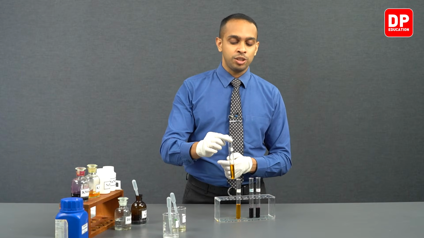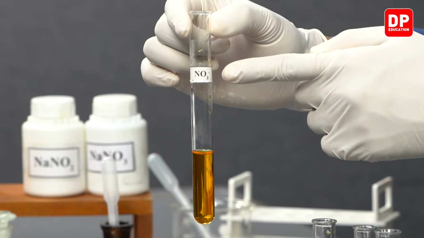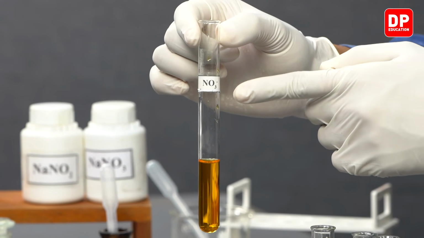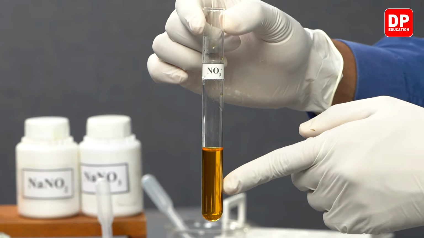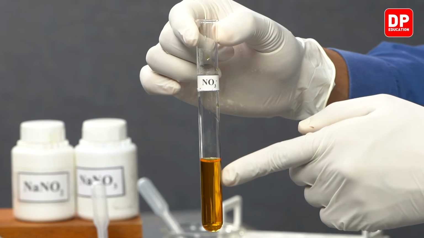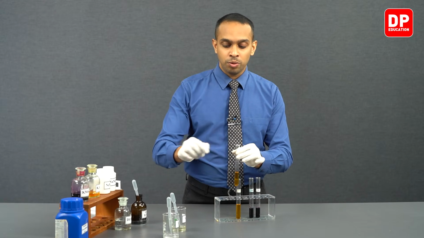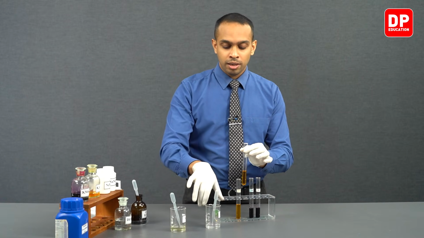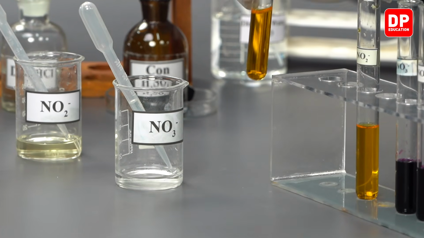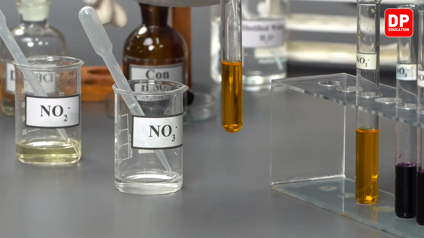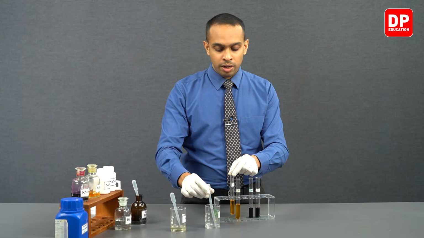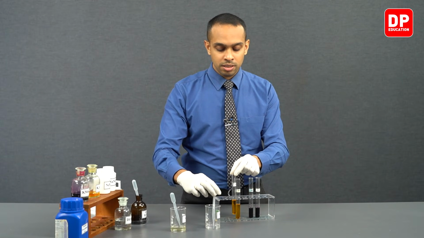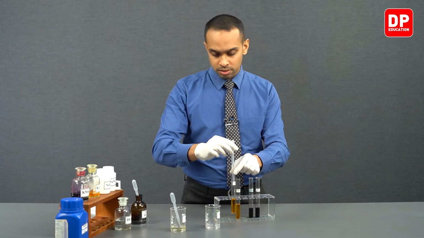Let's take this test tube. You can see it is labeled nitrite ions, and we have in this test tube acidified potassium dichromate, and to this test tube we will be adding nitrite ion solution. So let's add a few drops of nitrite ions solution here.